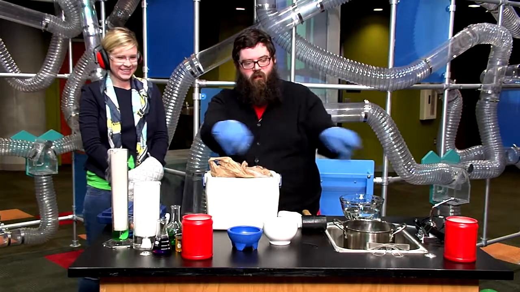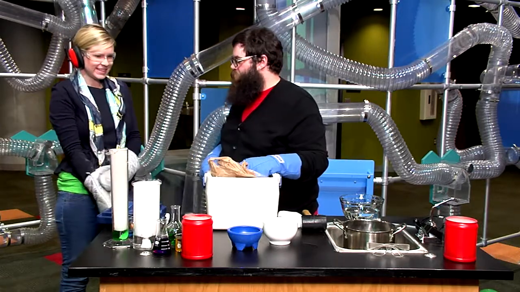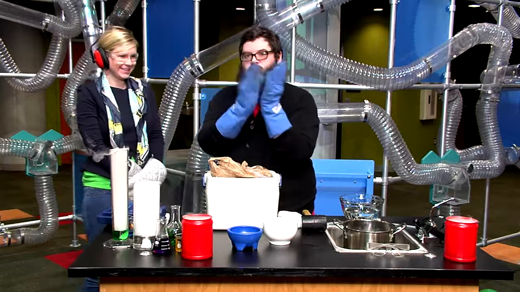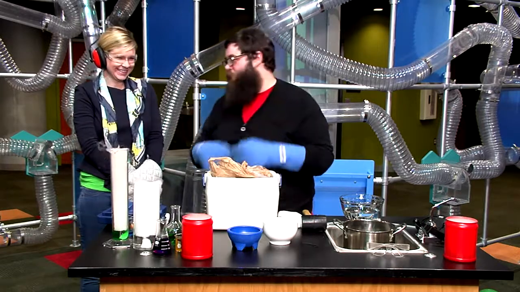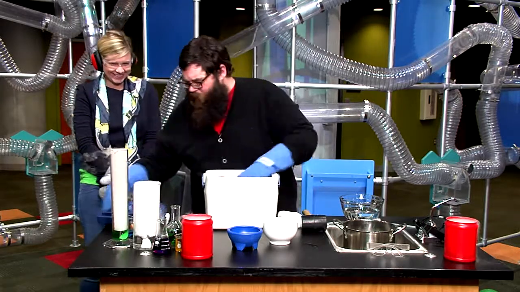Kendall, why do you think these lids will not stay on these cans? Because the gas is trying to escape. Thank you very much, Kendall. We're going to move on.